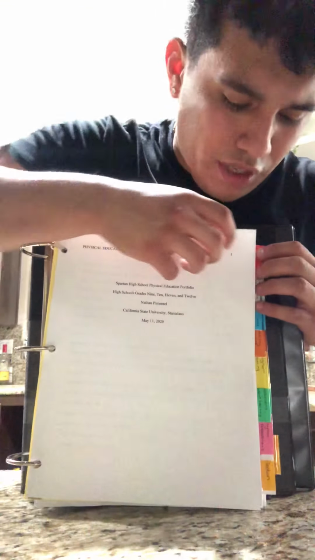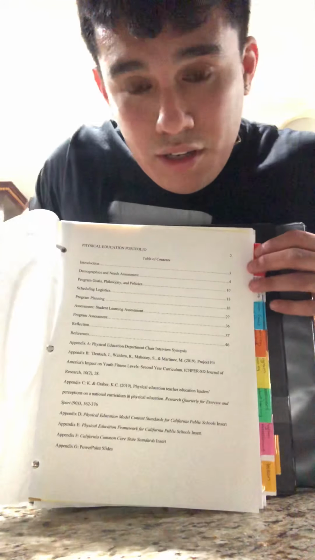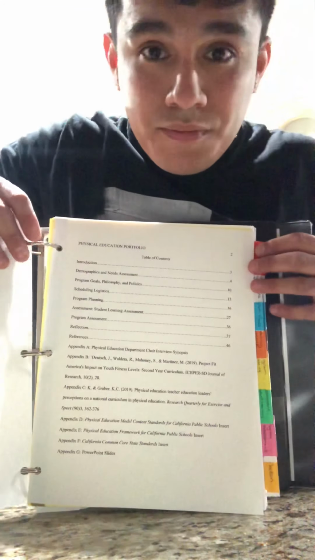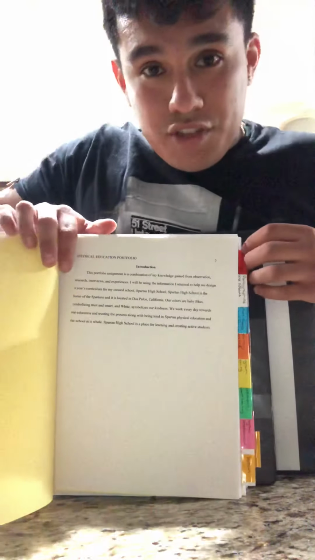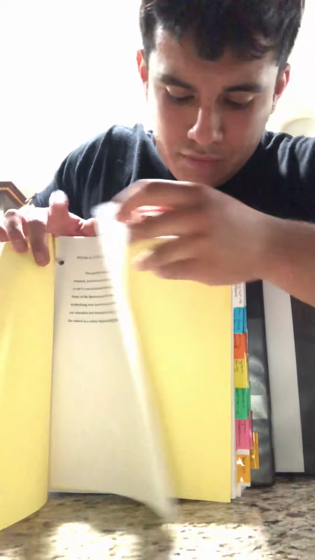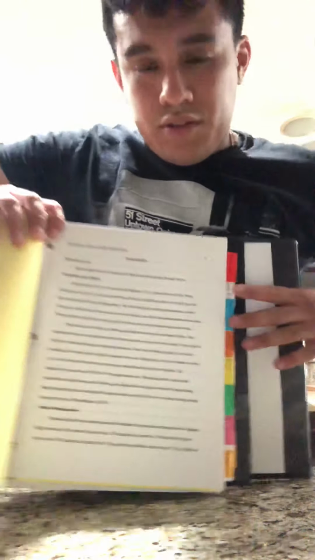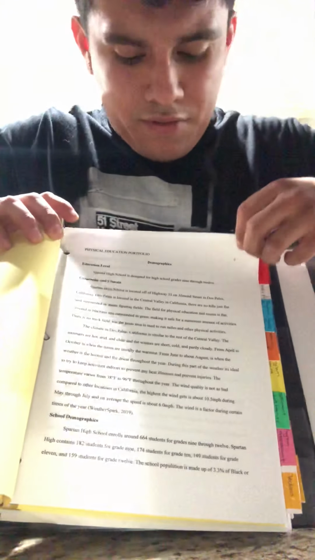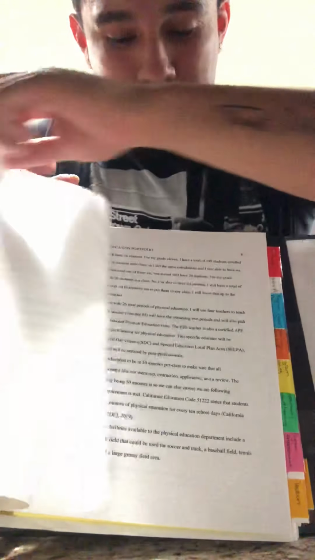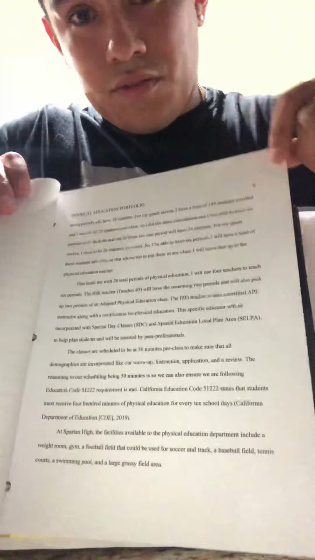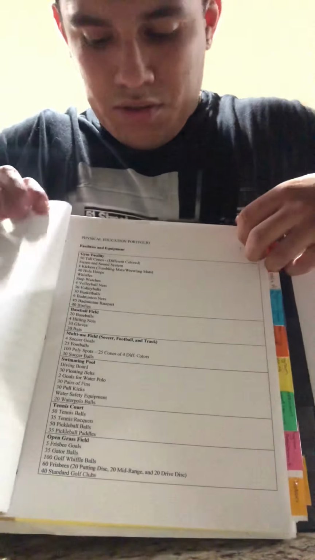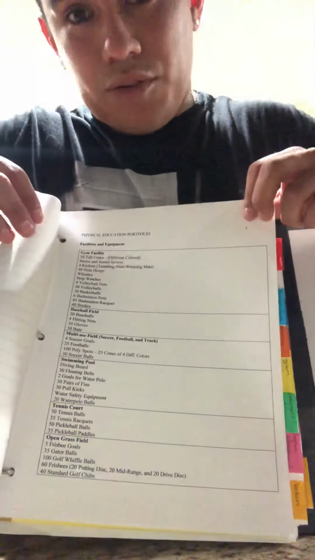So first part, we have our table of contents. We have our first tab, which is labeled Introduction. So it's my first introduction part. Then as we go to our second tab, it's Demographics and Needs, which is right here as well. You have all the pages. These are my facilities, including my equipment.